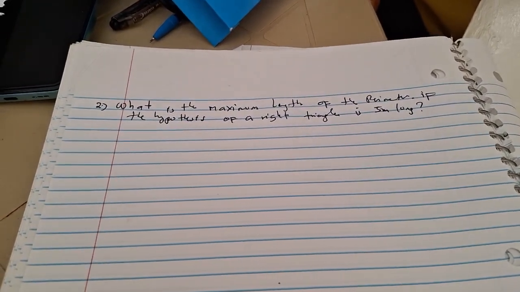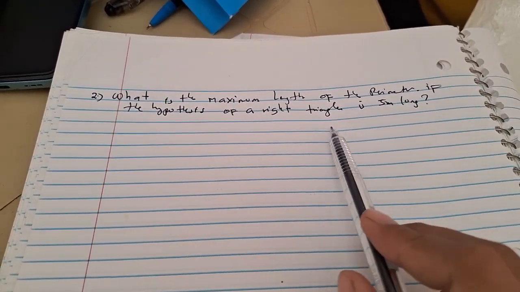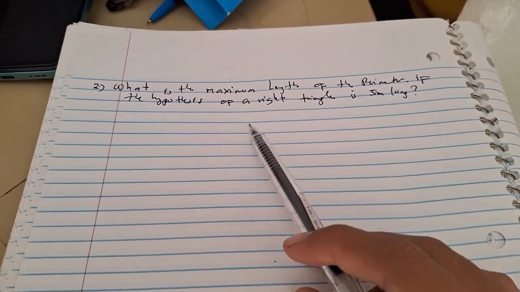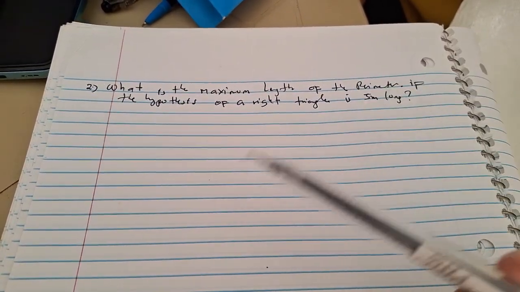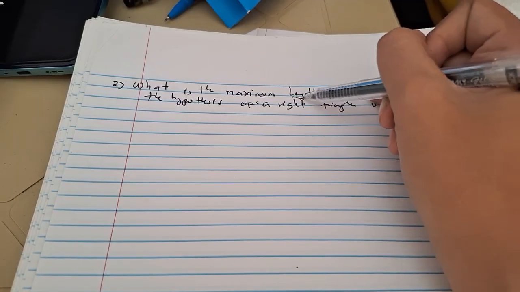Okay, so class, we have here another problem. What is the maximum length of the perimeter if the hypotenuse of a right triangle is 5 meters long? So, unsa yung first thing to do? Unsa ang i-minimum or i-maximum? So, ang gipangita is the maximum length of the perimeter.